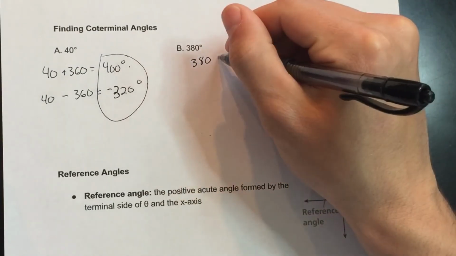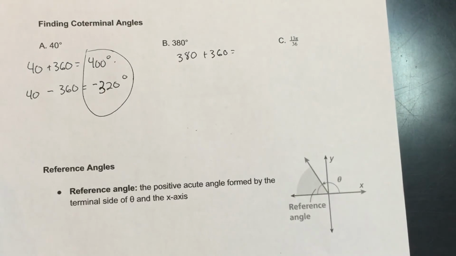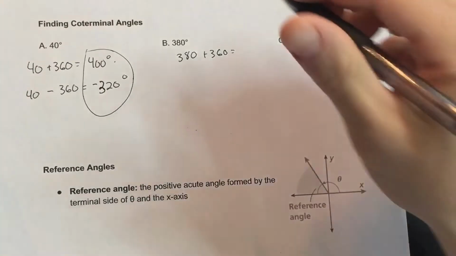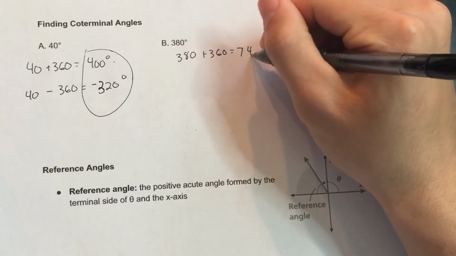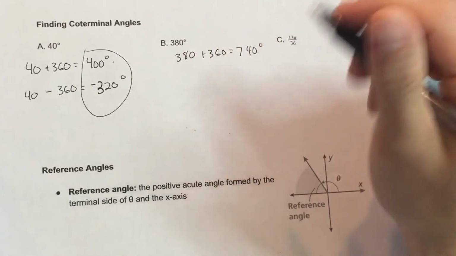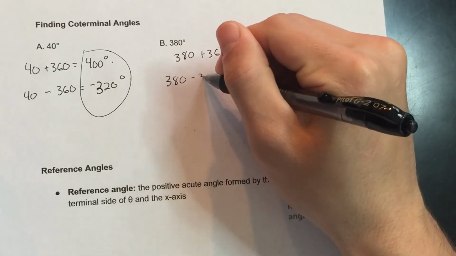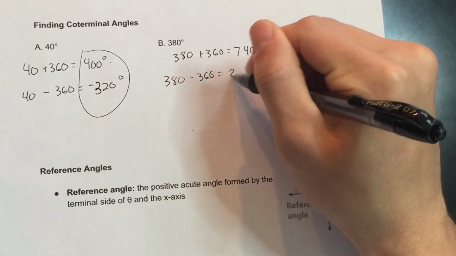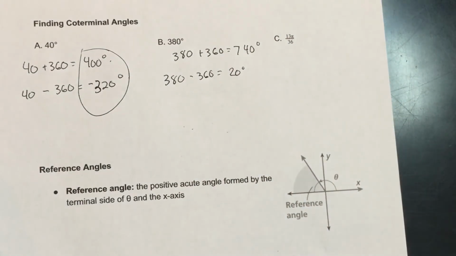So we can add 360 again to find a coterminal angle to 380, and we'll get 740 degrees. Now, this one's a little bit of a special example because if we subtract 360, I get 20. Now, 20 absolutely is coterminal with 380 degrees.